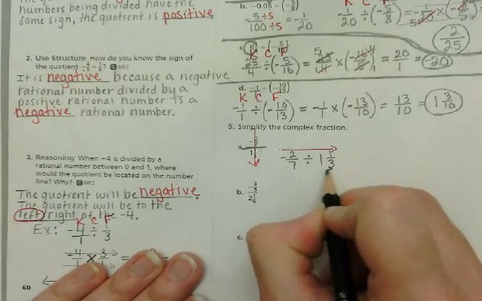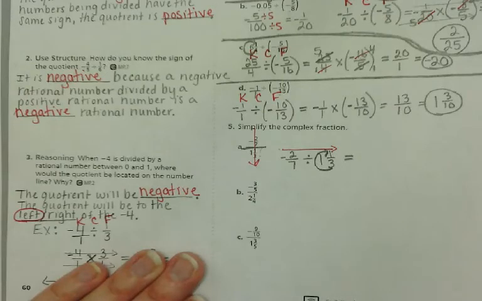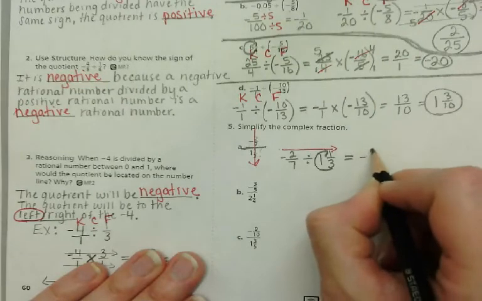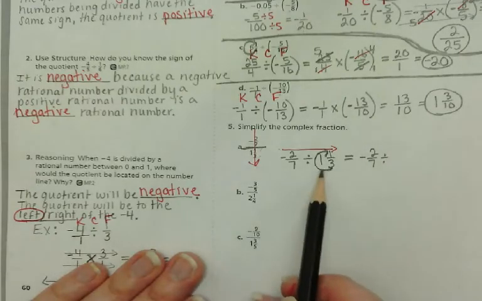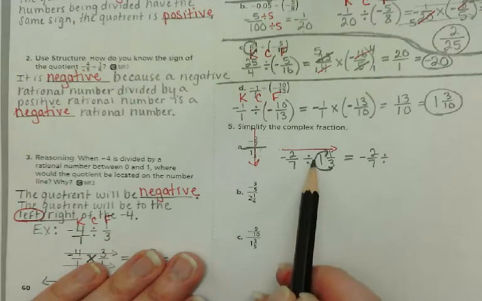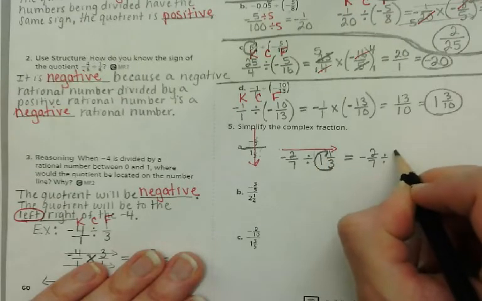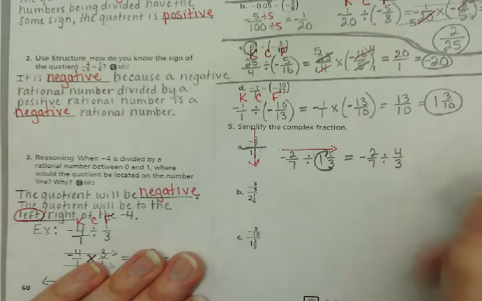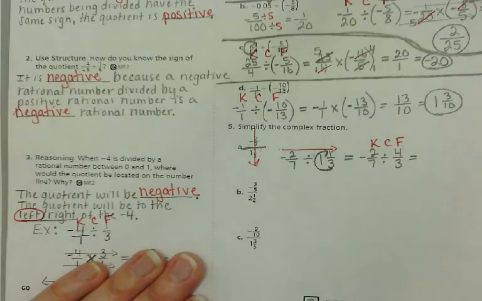Next step would be to use the circle method and to convert any of those mixed numbers to improper fractions. So we have the negative 2/7 divided by, and then we have 3 over to the 1. 3 times 1 is 3, and now we're going to add the number on the top to get 4. So we're dividing by 4/3. We need to do the keep, change, flip.